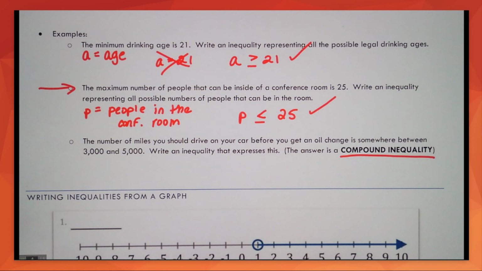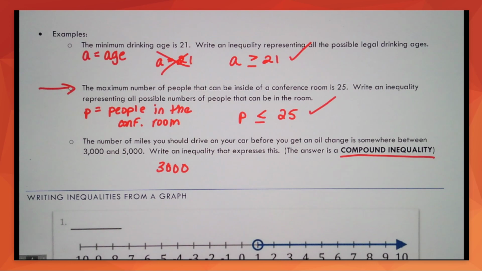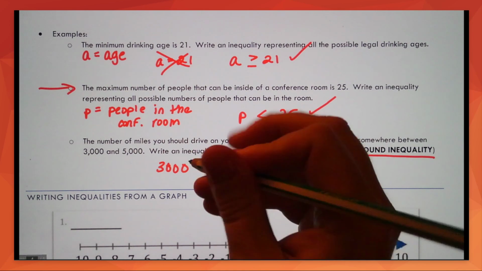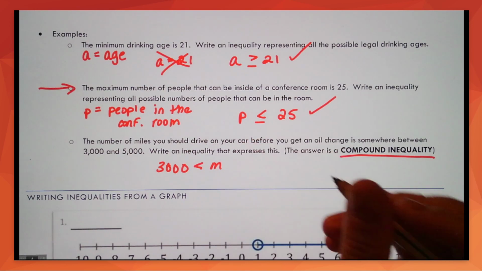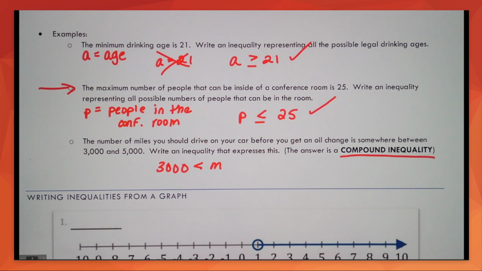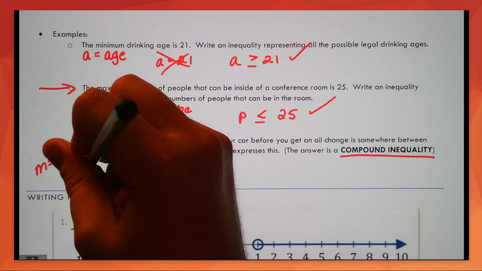So what's happening is, first you need to figure out what the floor is, the lowest you could possibly be to enter this range in which you have to have your oil changed. The floor of that is going to be 3,000. That's the lowest amount of miles you could be at before it might be time to get an oil change. And then in between, we're going to call it M. I should have defined my variable first. Very bad, sorry about that. M equals miles driven.